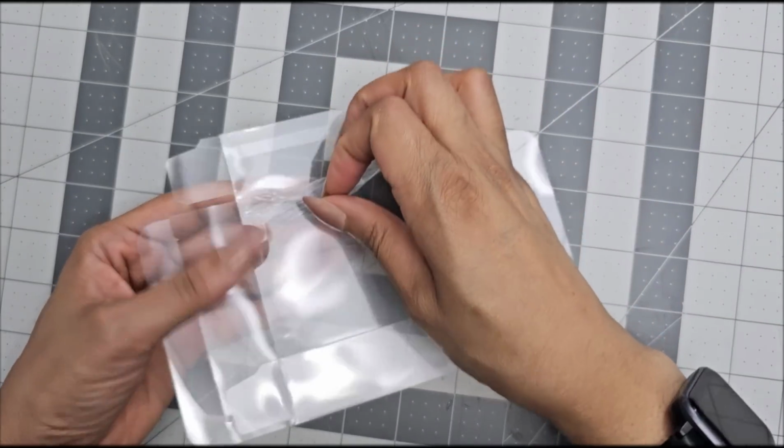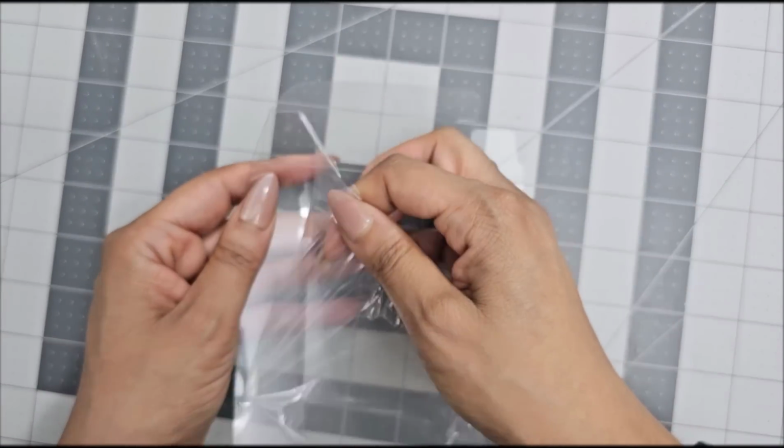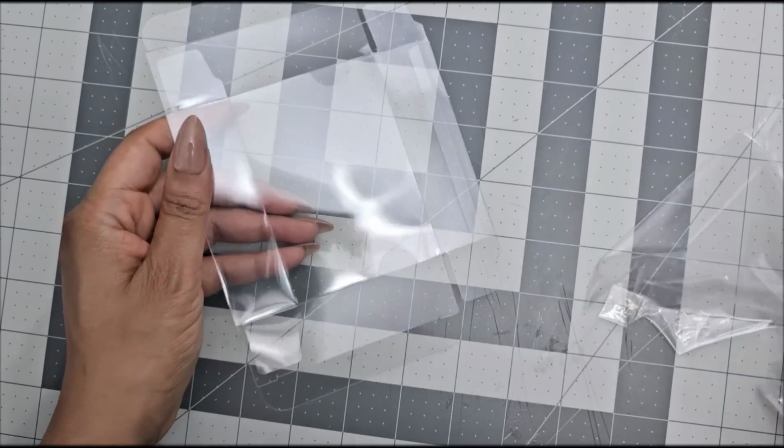So now I'm going to go ahead and remove the protective clear film off the clear box. And then I'm going to go ahead and make sure that I crease them score marks really good and assemble the box.